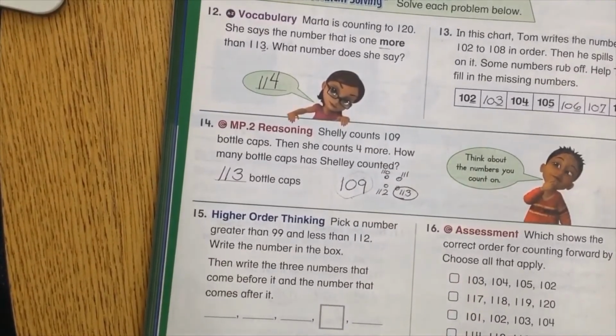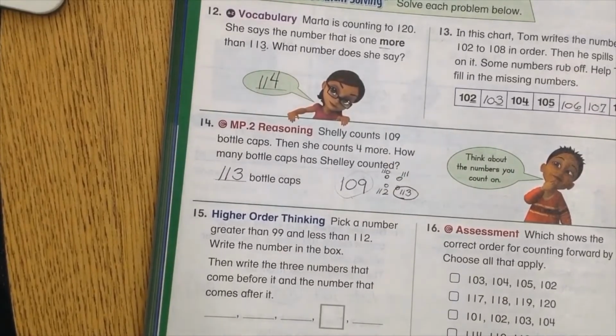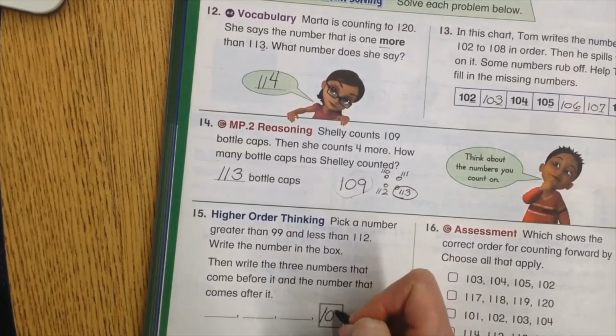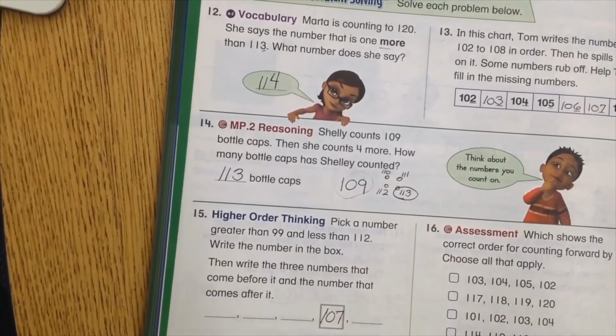Number 15, pick a number greater than 99 and less than 112. Write the number in the box. Okay, so number greater than 99, so that would have to be in the hundreds, right? 100 something, less than 112. So I'm going to pick 107, because it's more than 99, and 7 is less than 12.